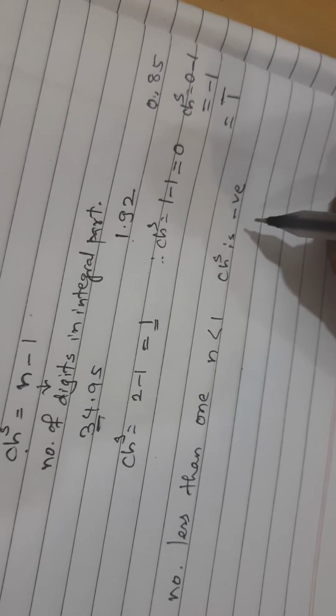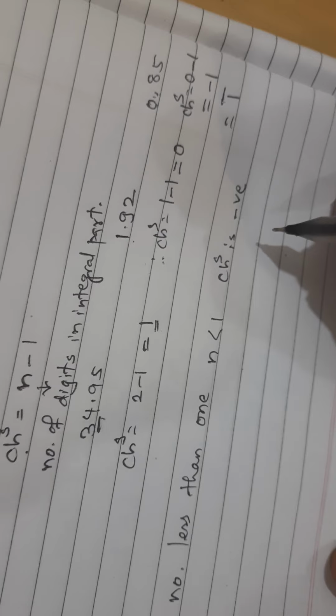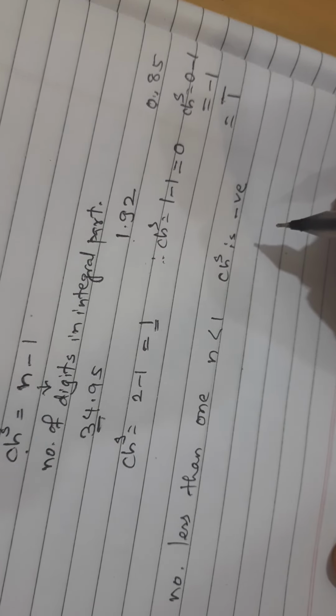How to determine it? By adding 1 to the number of zeros appearing immediately after the decimal point and before the first non-zero digit in the decimal part.